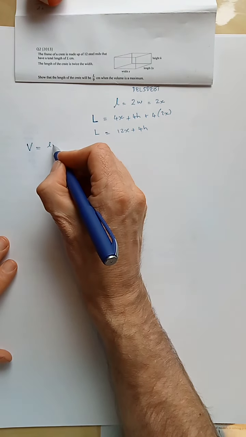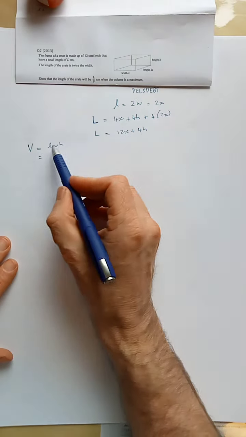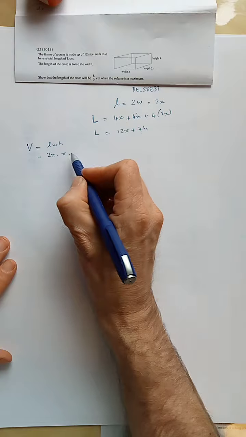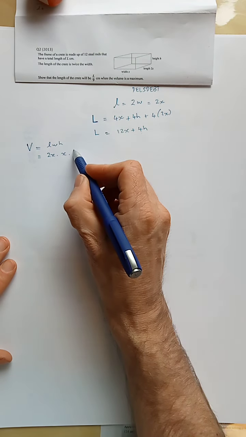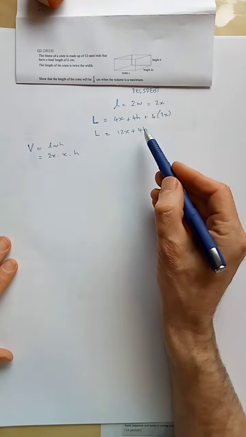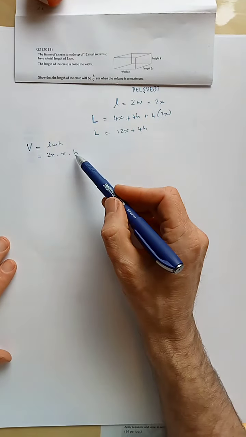The other equation is the equation for volume. Volume equals length times width times height for a cuboid. In this case here, the length is, well, 2x, we know that already. The width is x, and the height h. Well, it's called h for now. We need to connect these two, and that's where the substitution thing comes from.